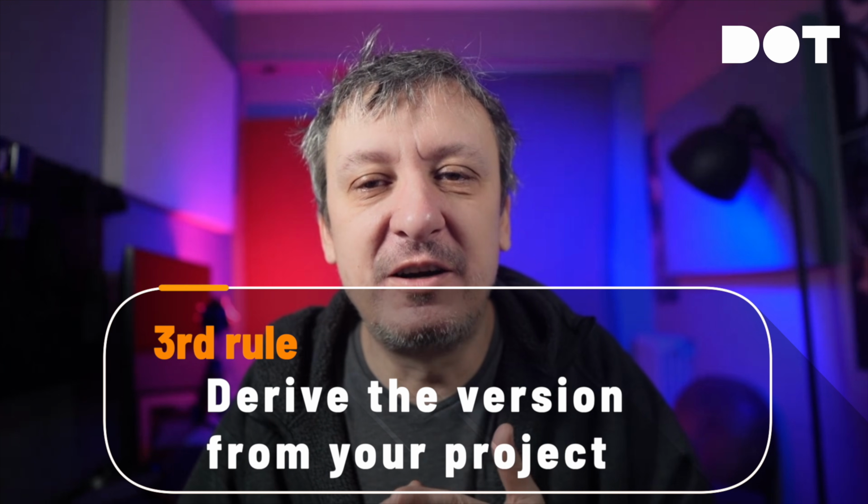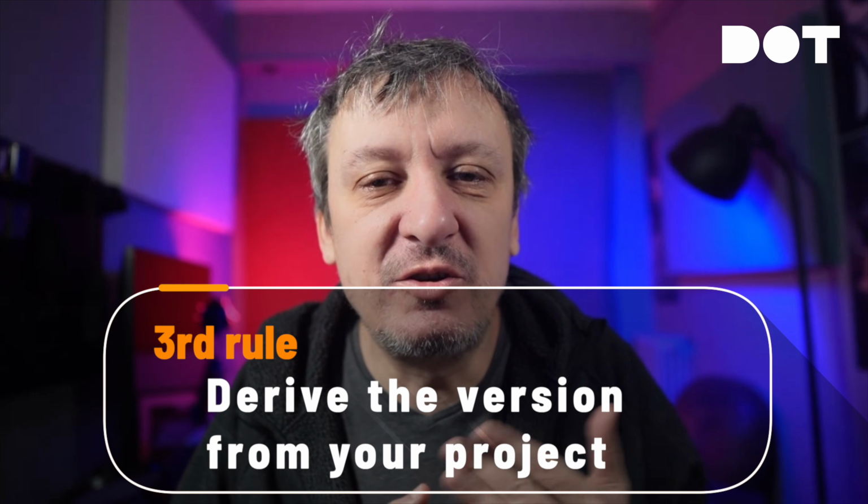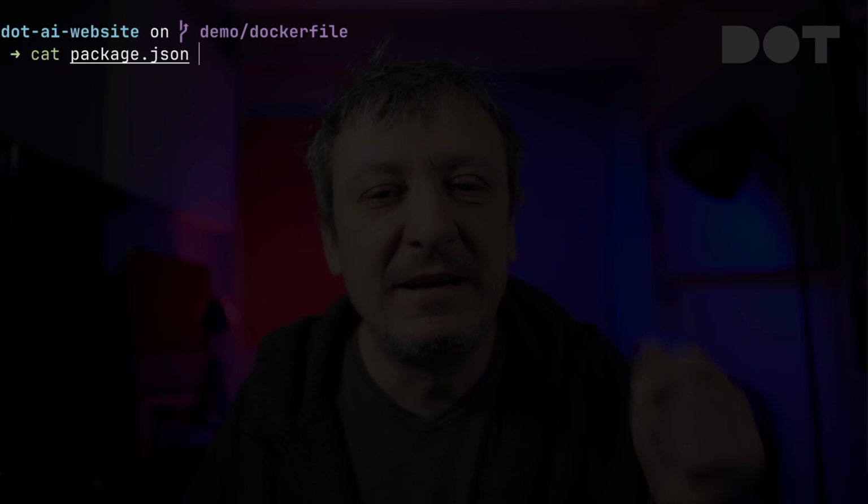Now, the third rule? Well, derive the version from your project. Don't just pick a random version for your base image. Your project already defines what version it needs. So, use that as your source of truth. Why? Because you want your container to run the same version your project was designed for. Mismatched versions lead to subtle bugs that are a pain to debug.